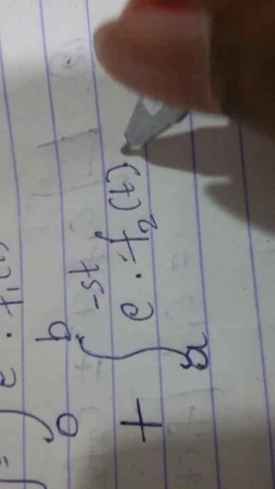It is f(t) dt. Please forgive my mistake, but you have to forgive me because I am also a student like you. Now here, this is given f2(t) dt. Okay, so this is finished.